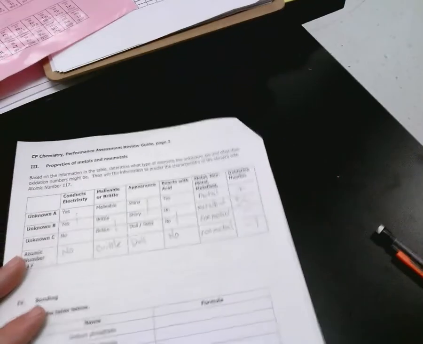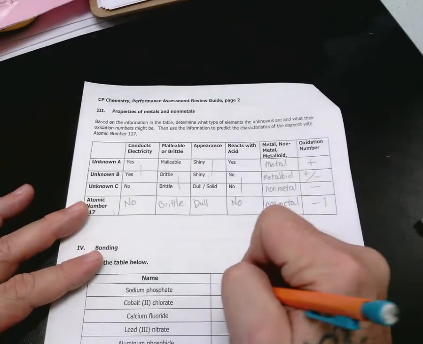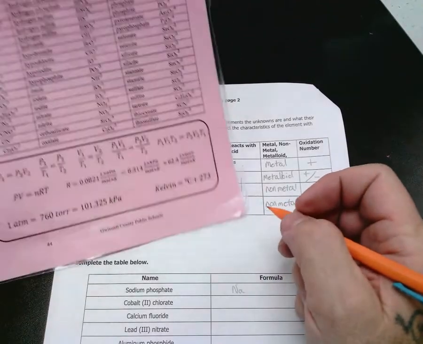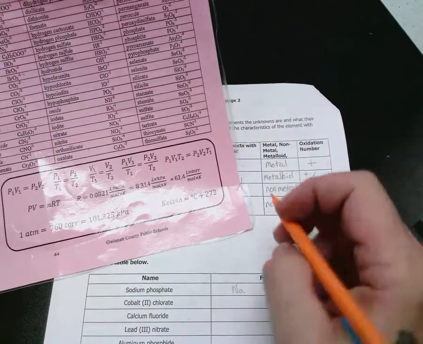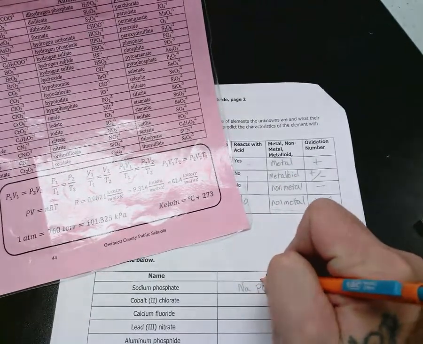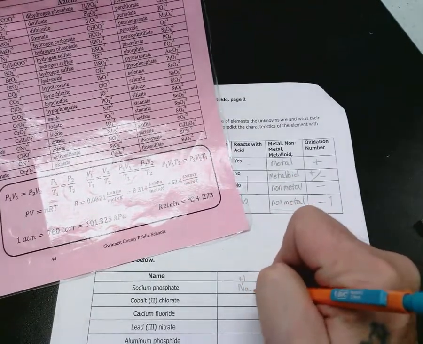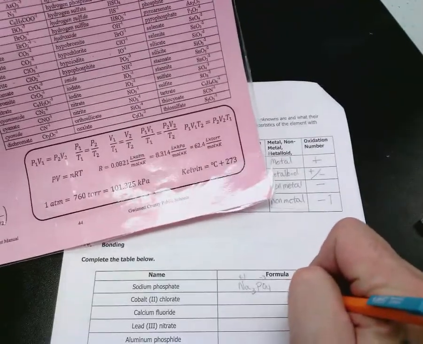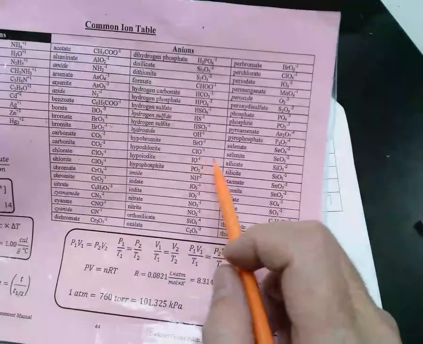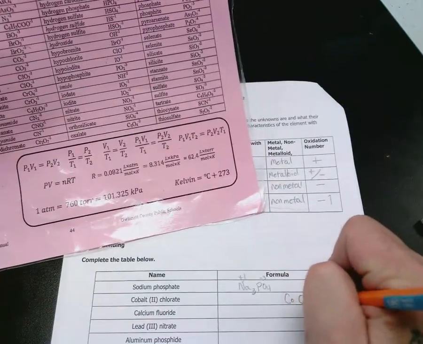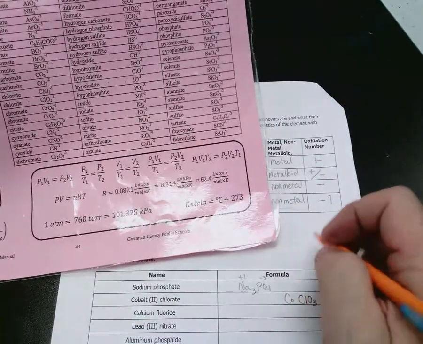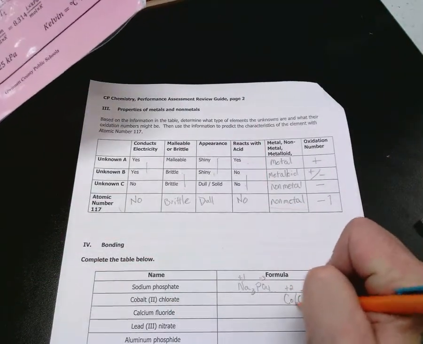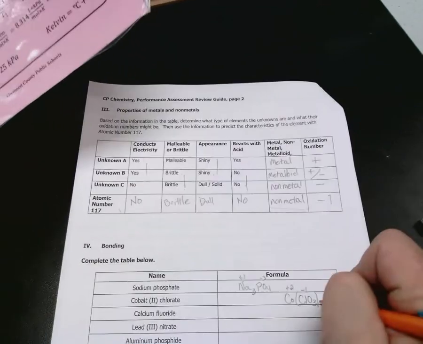Formula for sodium phosphate. Okay, so I know that it's Na. And I know that a phosphate is a PO4, and that it is -3 and +1, and I crisscross, so I have Na3PO4. Cobalt chlorate. So I have cobalt, and I have a chlorate, ClO3, and then a chlorate is charged -1, and that cobalt in this case is charged +2, so I know I have 2 of these ClO3 groups.